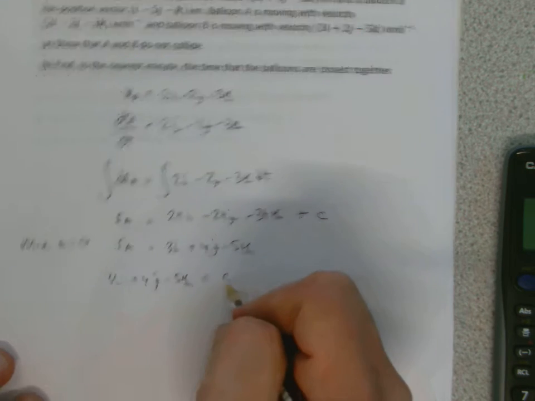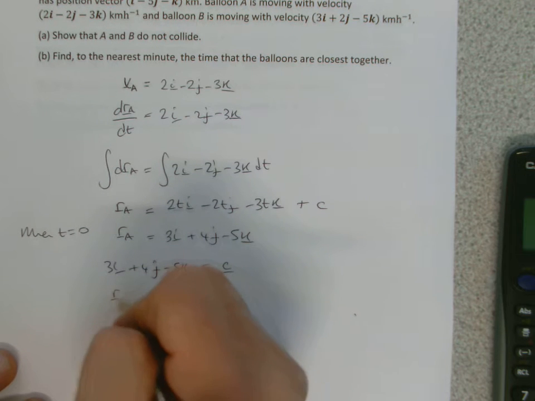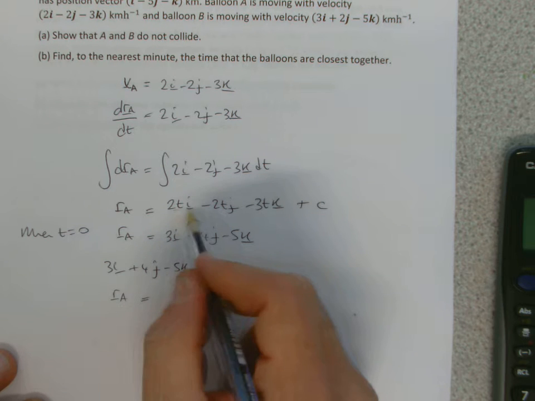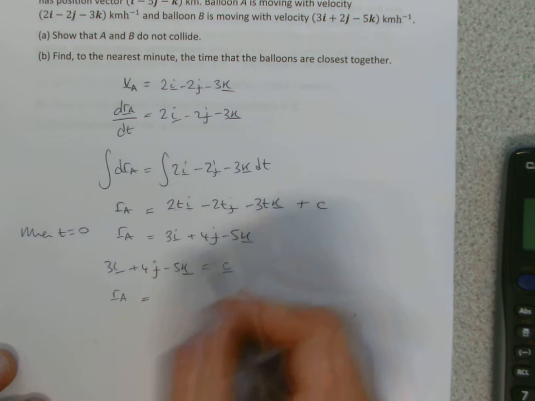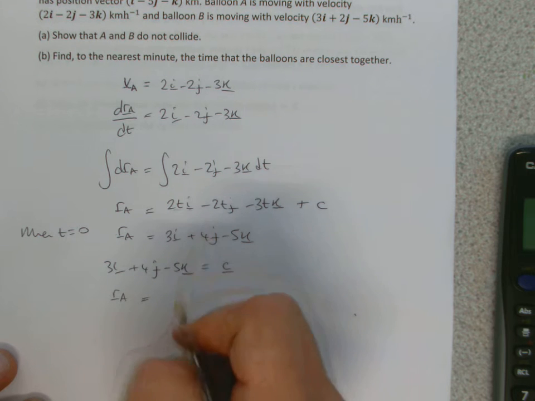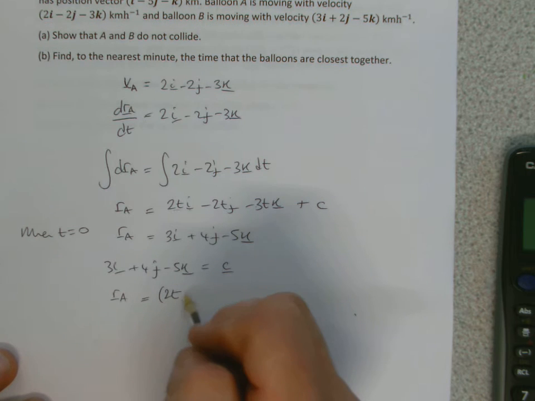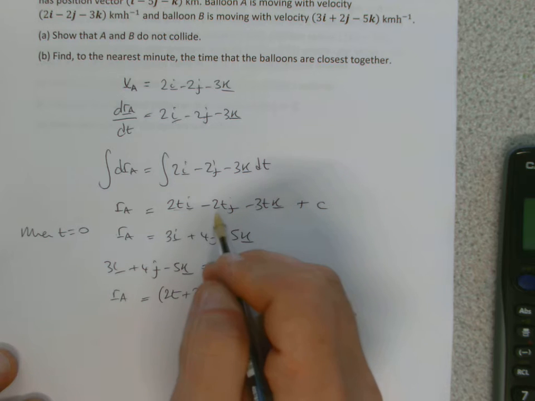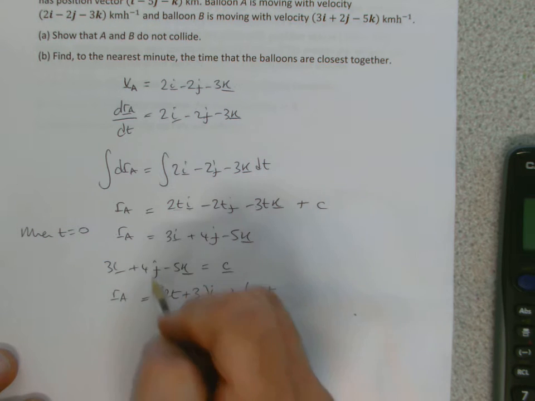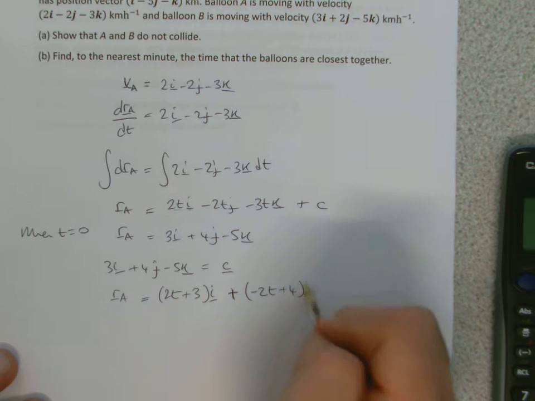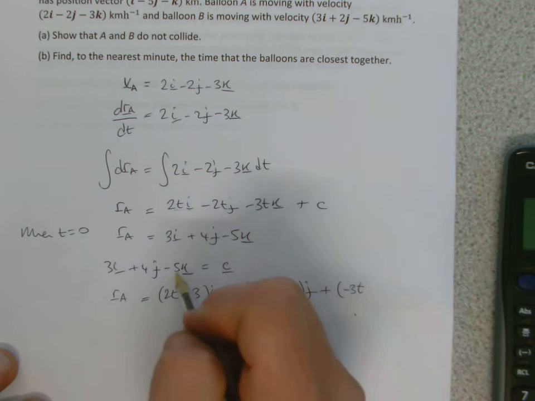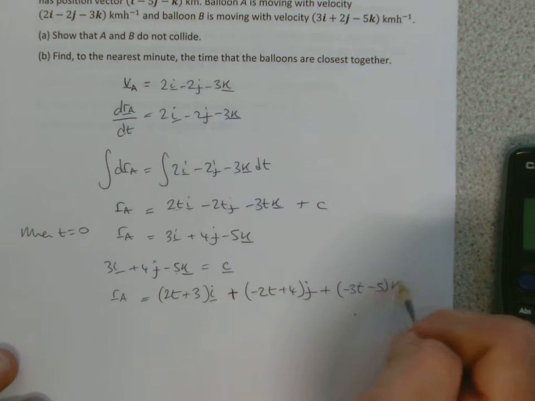So RA will equal 2ti minus 2tj minus 3tk plus the c. What we could do is put the i's together. So you've got 2t plus the 3, i, and then the j's, so put a plus here, then you've got minus 2t plus 4, j, and then the k's, I'll put a plus again, you've got minus 3t minus the 5, k.